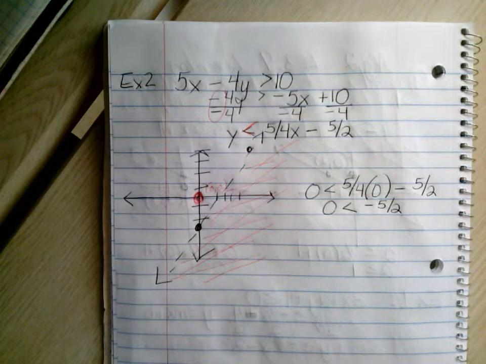Okay? That is example 2. We've only got 3 more examples of this before I can let you get to work.